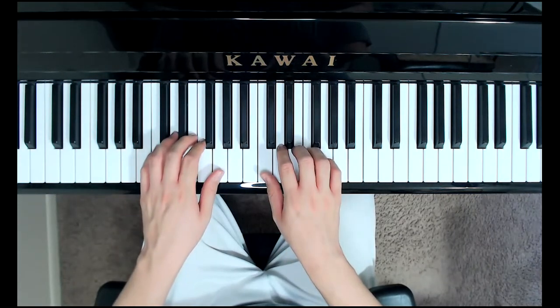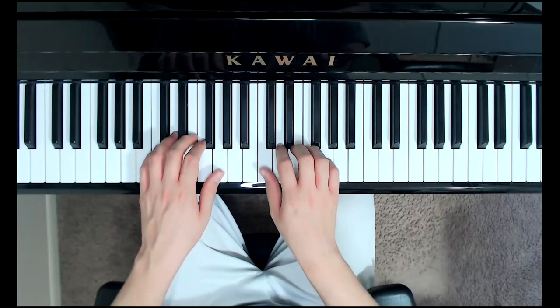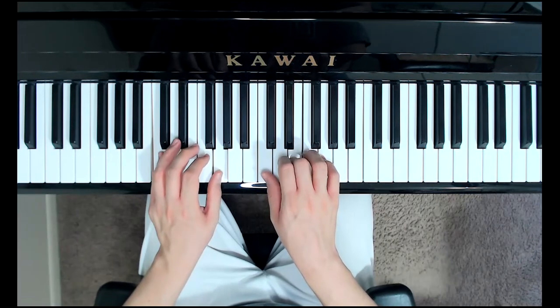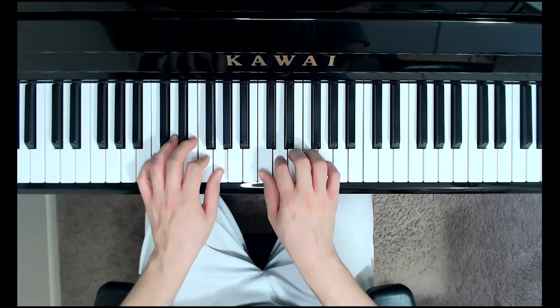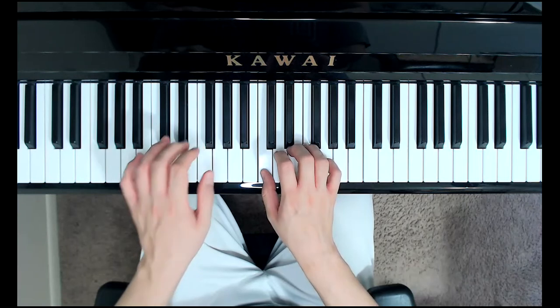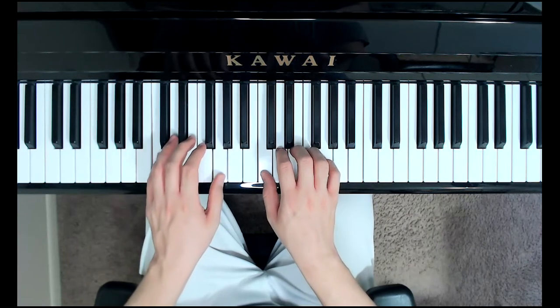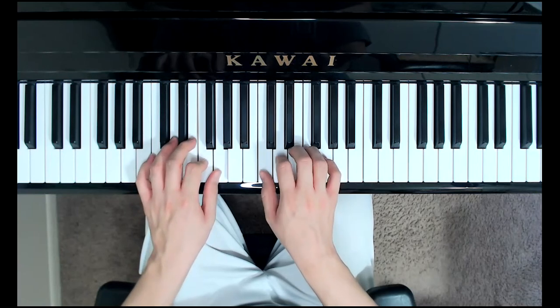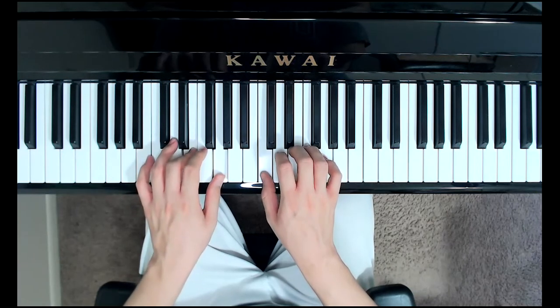Back to the original tune from the beginning. Let's do that dotted quarter eighth rhythm. 1, 2, and 3, 4, lift. 1 and 2 and 3, lift here for slur, lift, piano. And 3, 4, 1 and 2 and 3, 4.